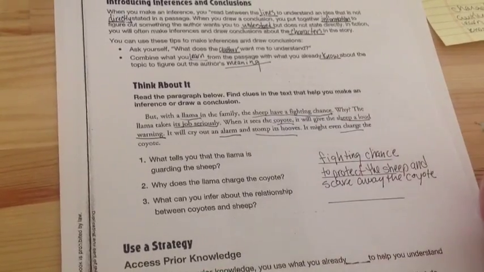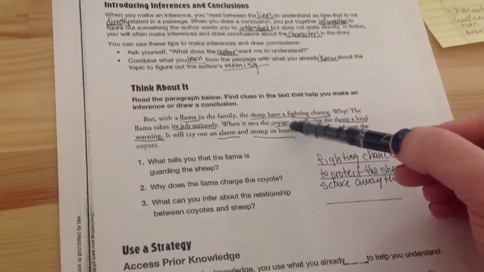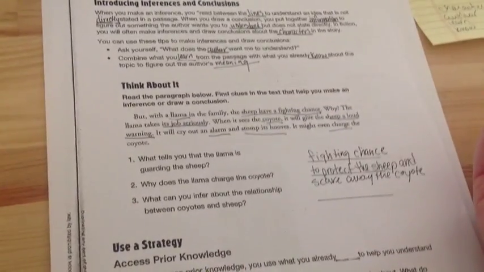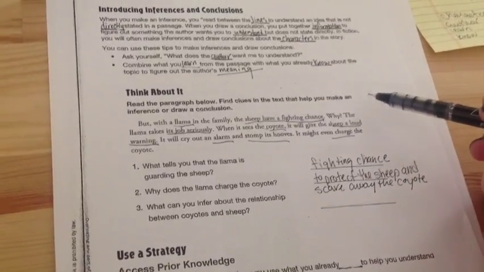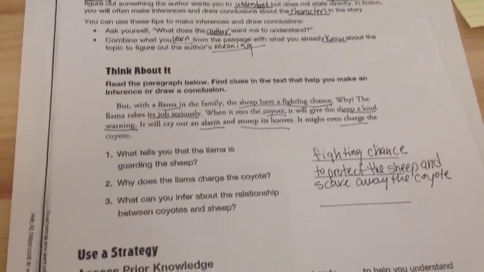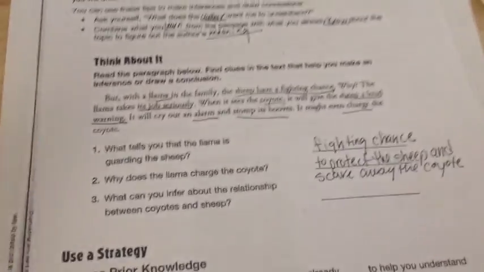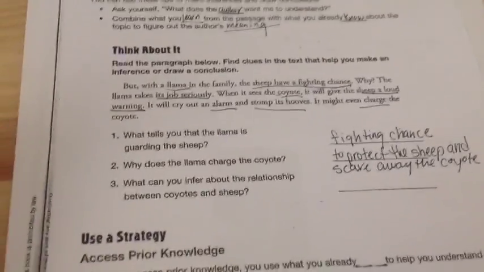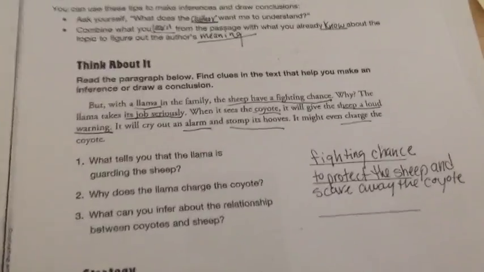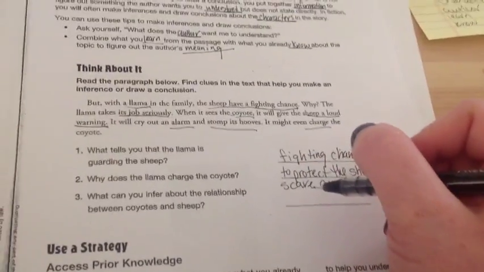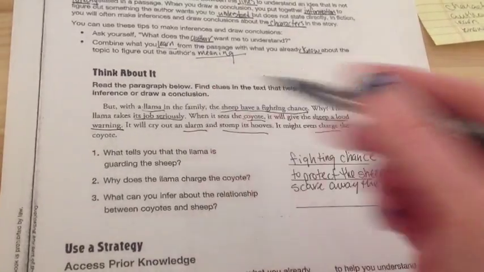Obviously, the sheep can't protect themselves, and the coyote wants to eat the sheep, right? So they need a guard, the llama. So the sheep can't protect themselves from the coyotes, and the coyotes want to come and eat the sheep. So the relationship between the coyotes and the sheep is not a good one, right? We can infer that the coyotes want to kill the sheep, and the sheep can't do anything against the coyotes. They don't have a very good chance of fighting them off without the guard, the llama.